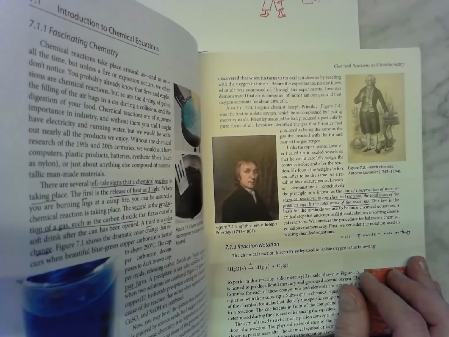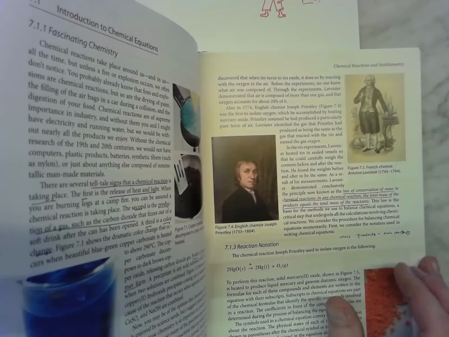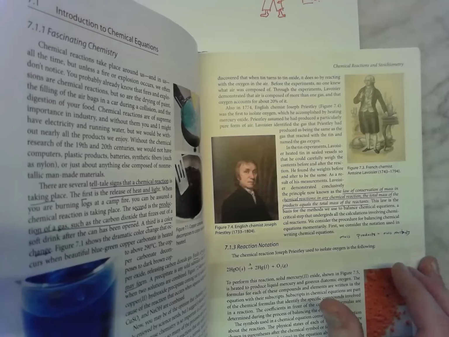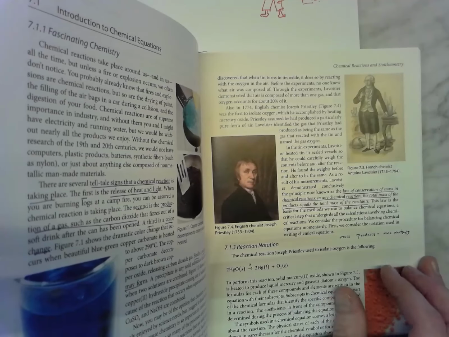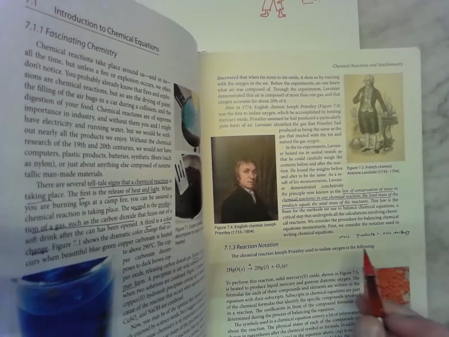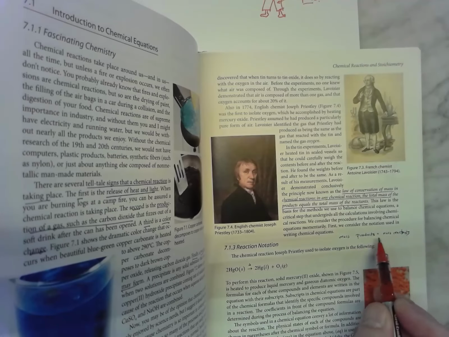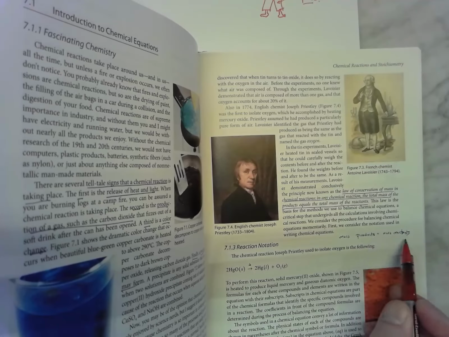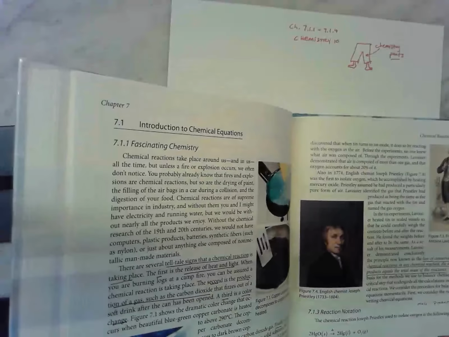Tons of these scientists were absolutely brilliant, and it just seems like they discovered these self-evident things, but that's not really the case because they weren't self-evident at the time. So the key takeaway here is that the mass of the products is equal to the mass of the reactants. We'll circle back around to that.